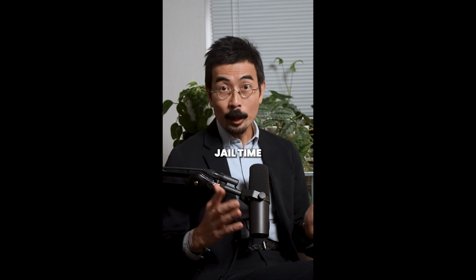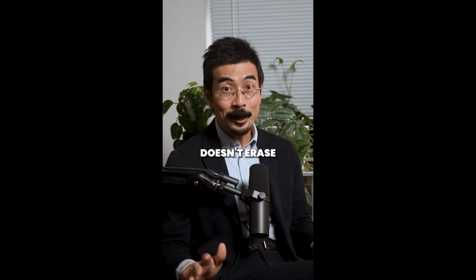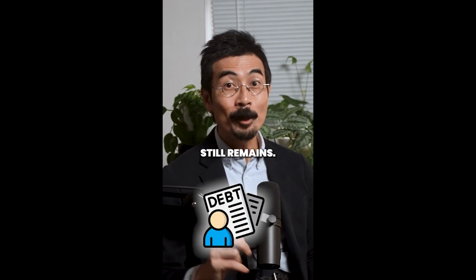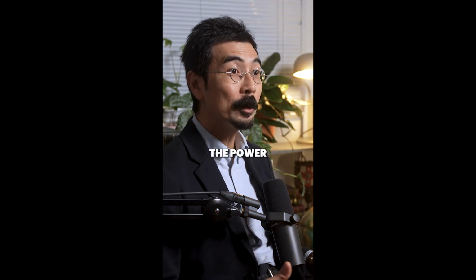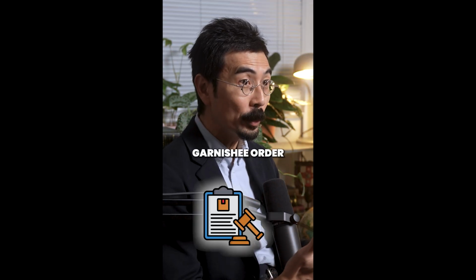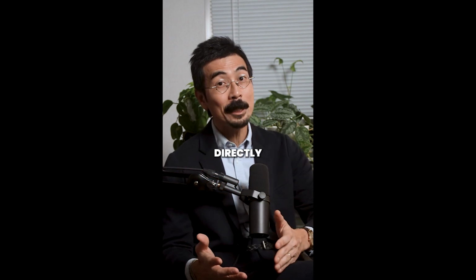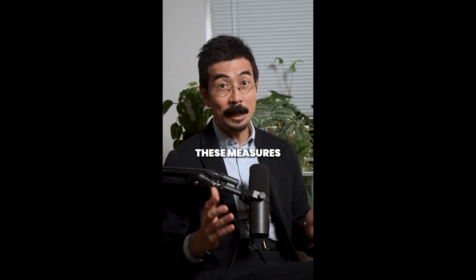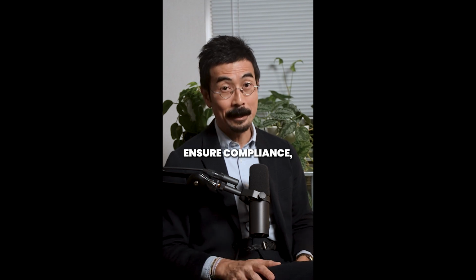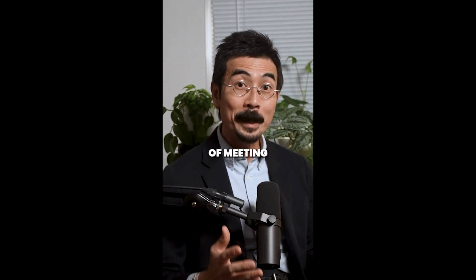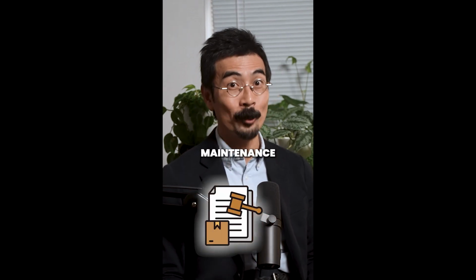So remember, jail time or imprisonment doesn't erase the obligation to pay. The debt still remains. The court also has the power to issue something called a garnishee order, directing a third party to pay the amount owed directly to the child or to the spouse. These measures ensure compliance, emphasizing the importance of meeting court-ordered maintenance responsibilities.